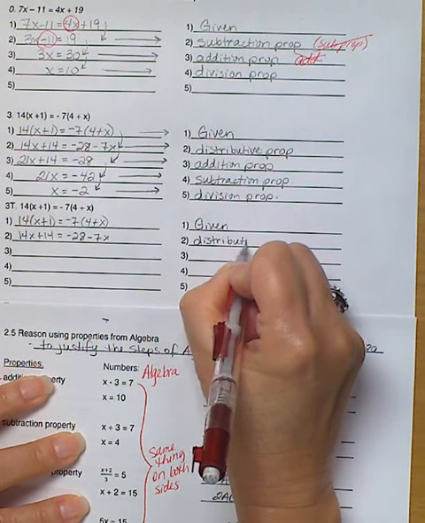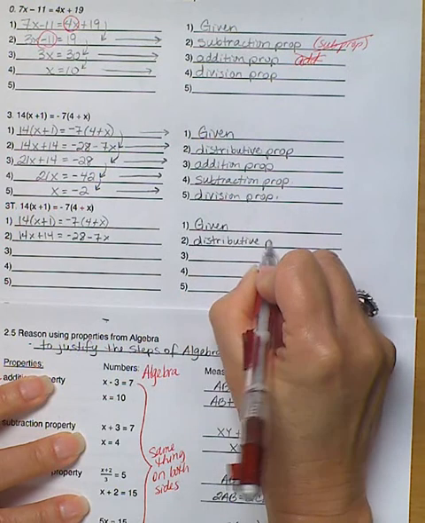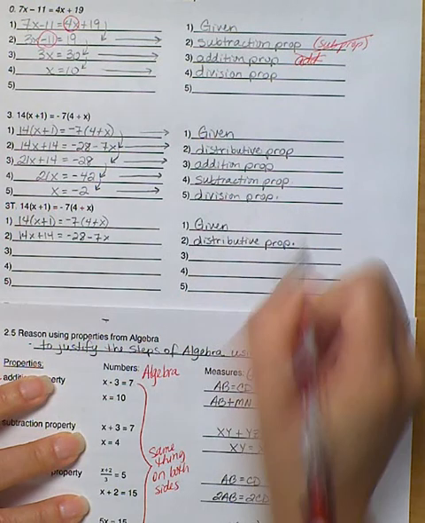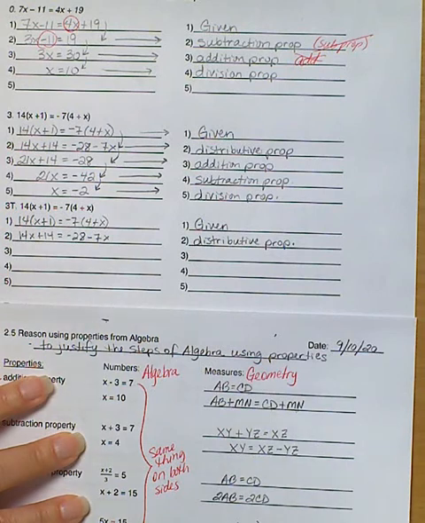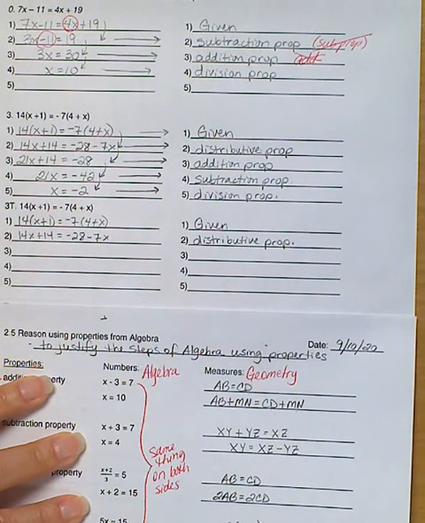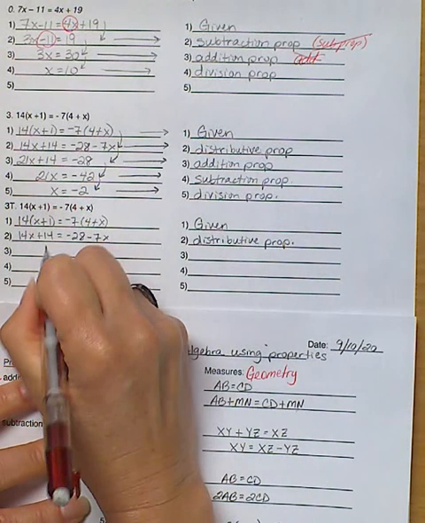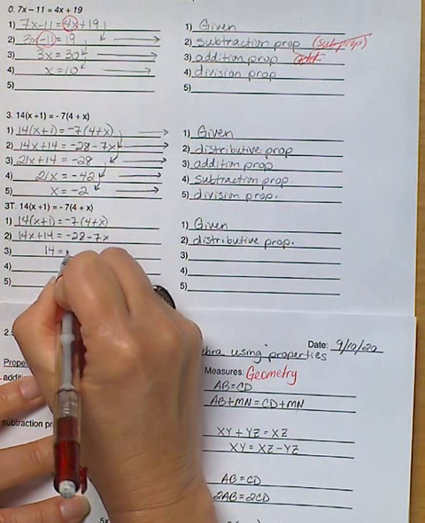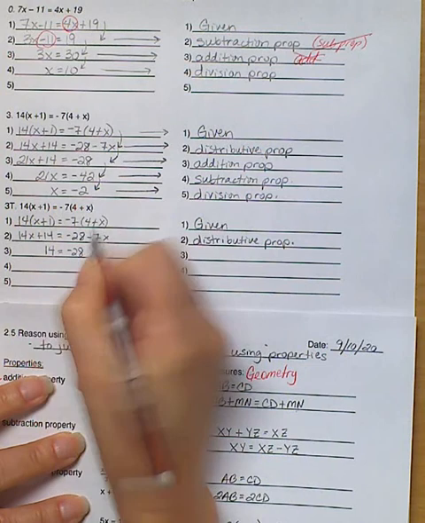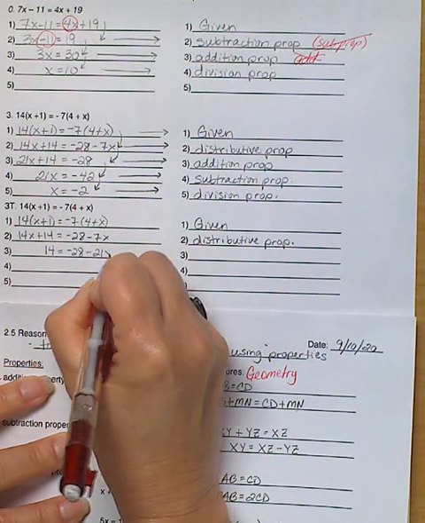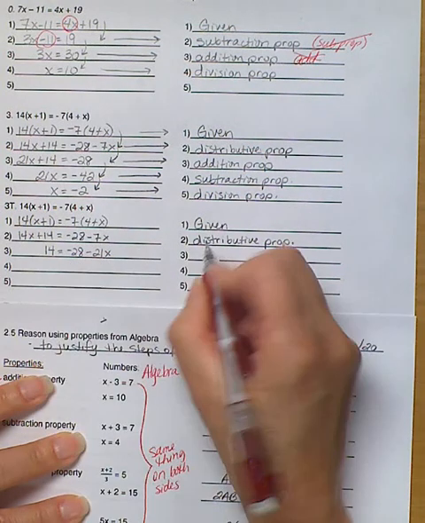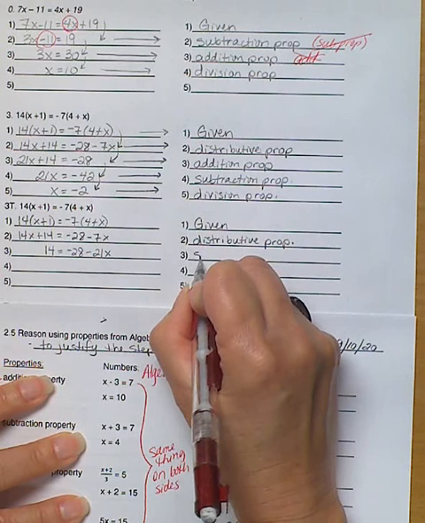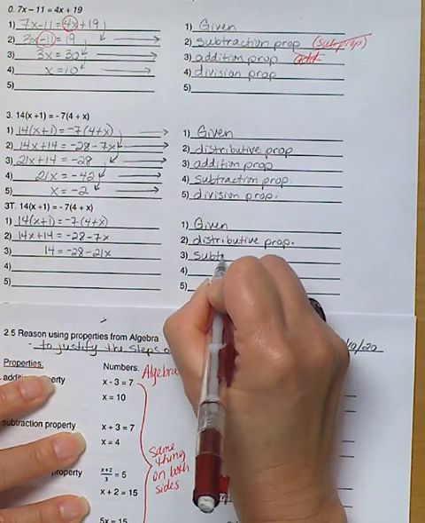And I like to do left to right. Maybe that's me as a student. I like to do left to right. So 14 equals -28 minus 21x, because I like subtracting the 14x. So I just now applied the subtraction property because I subtracted 14x from both sides. And now I'm going to add the 28.